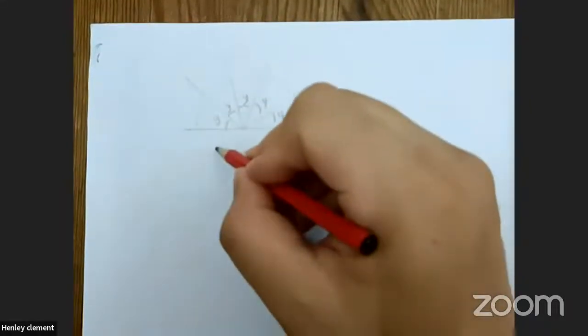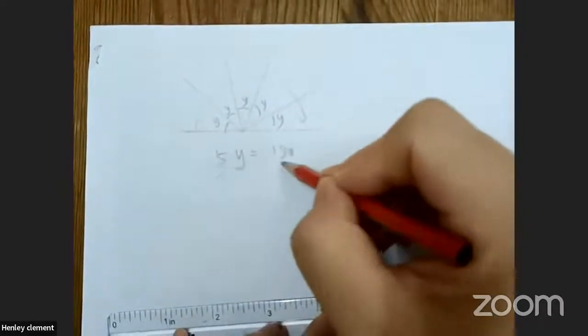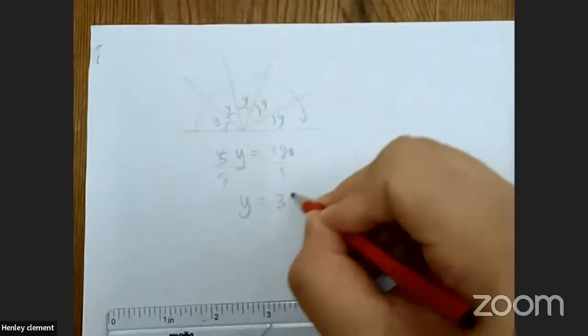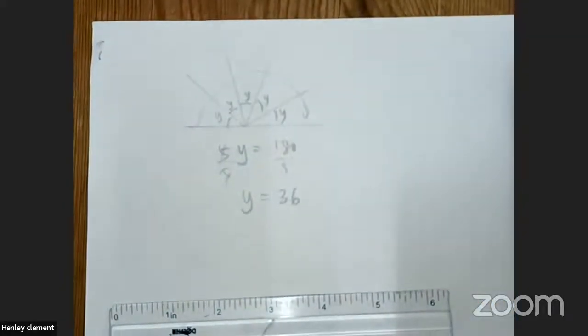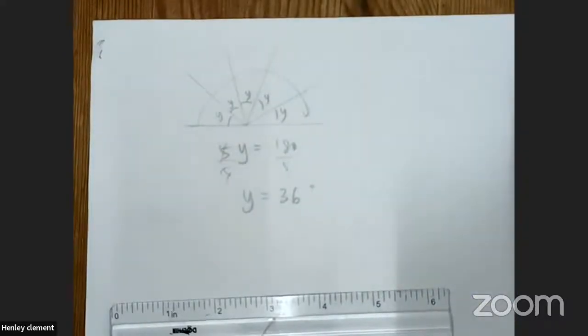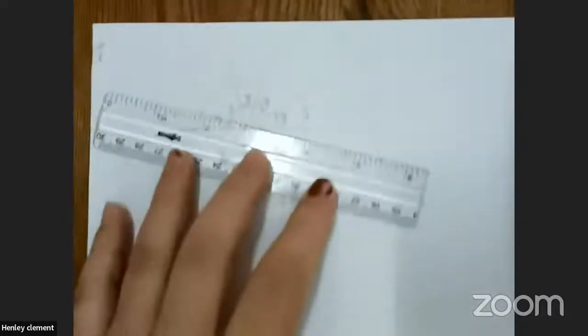You know that from here to here is 180. So 5y is equal to 180. So divide by 5, divide by 5. So y is equal to 36. Okay, now, sometimes you need to do all these things. Then we need to learn about other things. This is 5y, because one side of the line is 180.